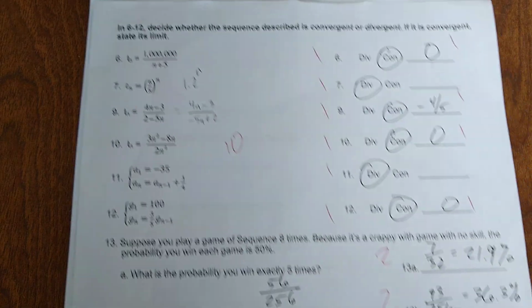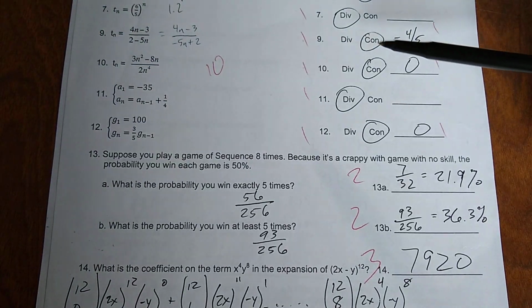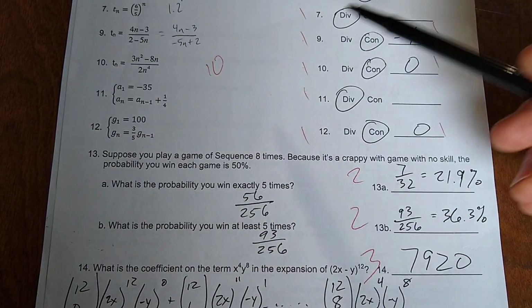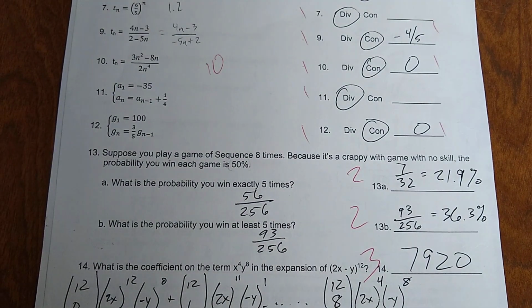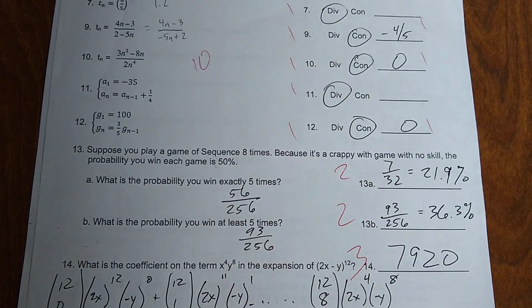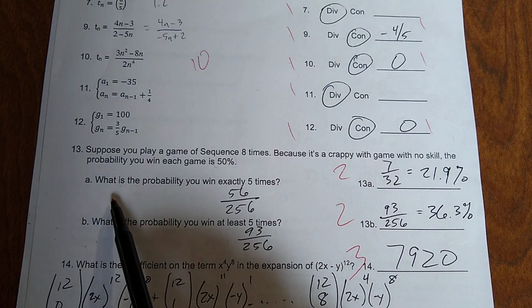We did okay with those. Ones that seemed to get the most of us were these probability ones. Probability here, you're playing this game, and you're going to play 8 times. The probability you win is 50%. I don't think that was actually on the quiz, but it can be assumed, and some of us struggle a little bit with that, but we'll talk about this now.